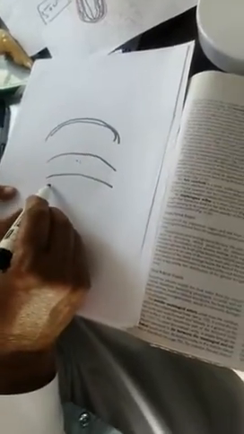This is the superior sagittal sinus, and over here is the arachnoid mater. Now over here is the pia. This space is being filled with the CSF, cerebrospinal fluid.